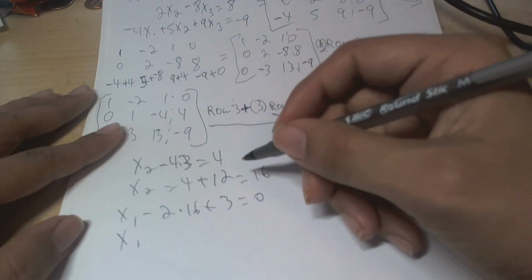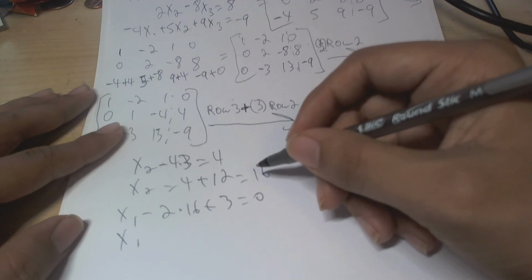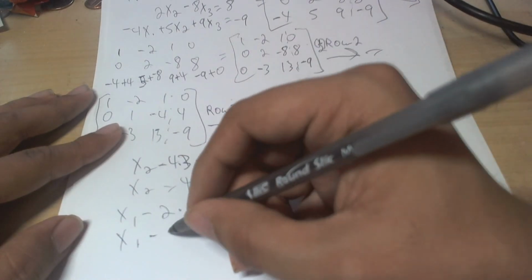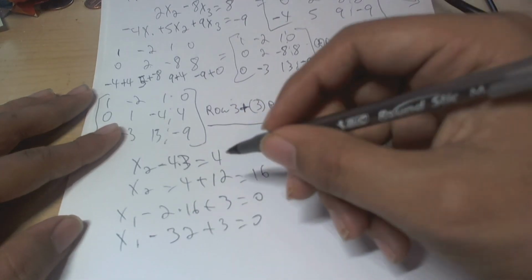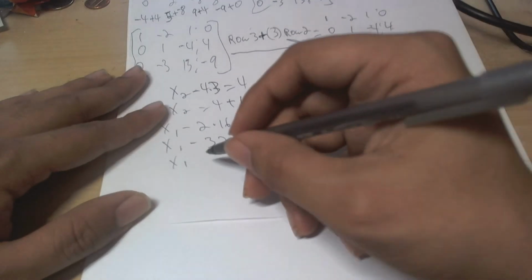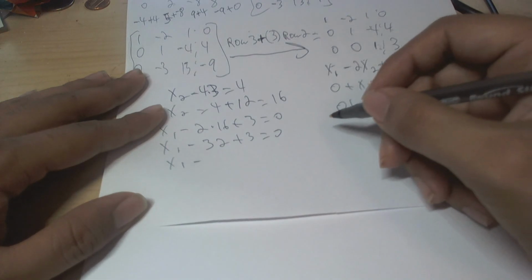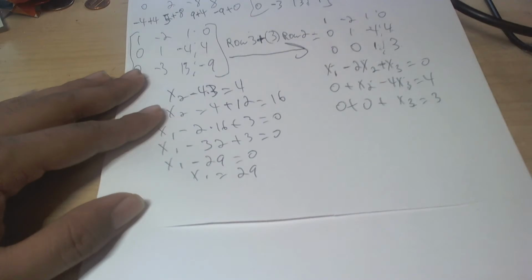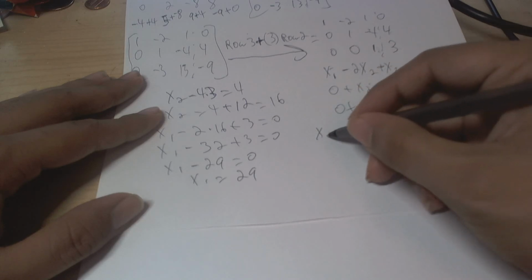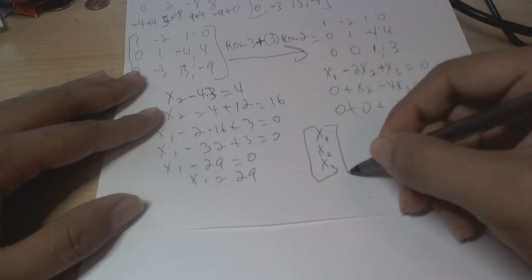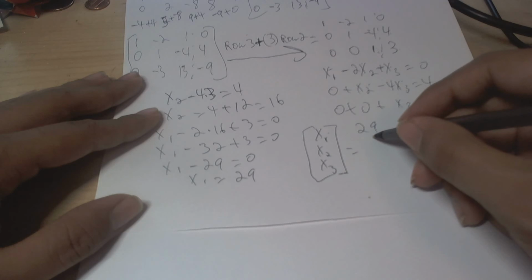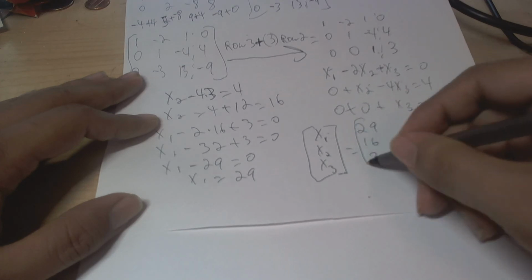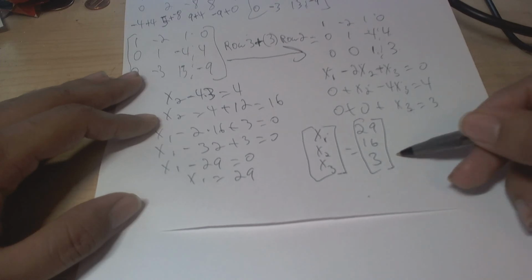x sub 1, let's see, what's 16 again? 16 times 2, it's 32, minus 32 plus 3 equals 0. x sub 1, I'm running out of space, minus 29 equals 0. So x sub 1 equals 29. So your x sub 1, x sub 2, x sub 3 is equal to 29, 16, and 3. That would be your solution. And only one solution, mind you.